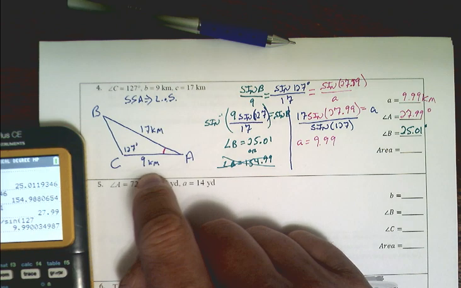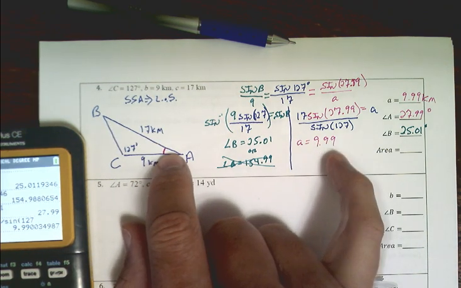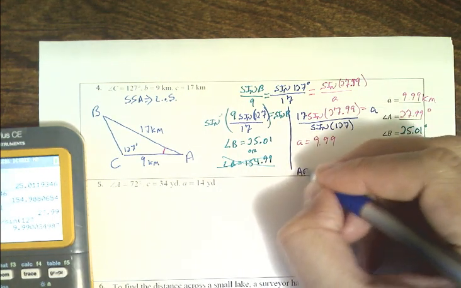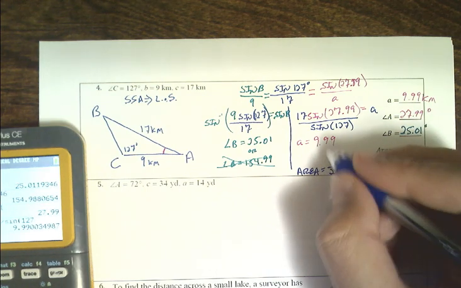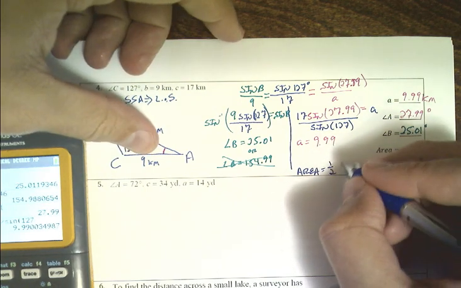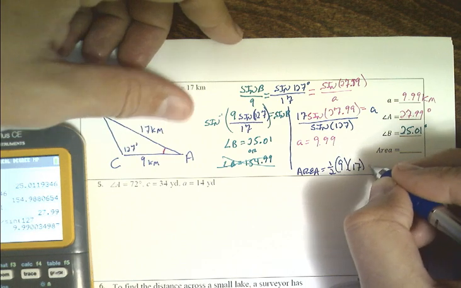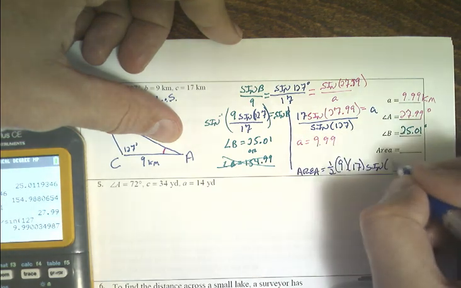Okay, now we just need an area. I'm going to use two of the givens here, and then I will also use angle A. So my area will equal 1/2 times 9 times 17 times sine of 9.99.